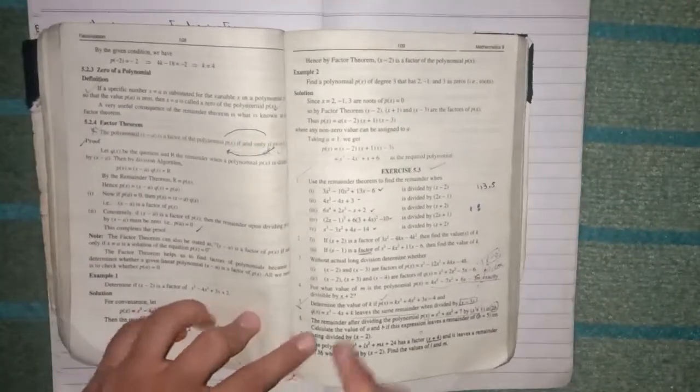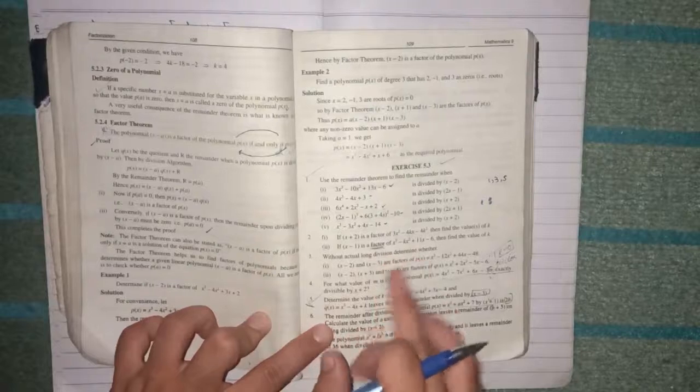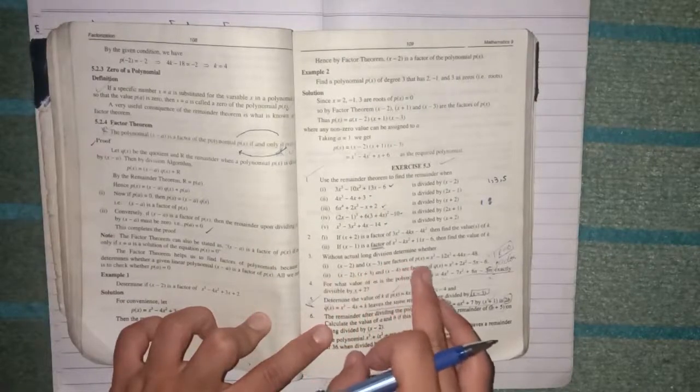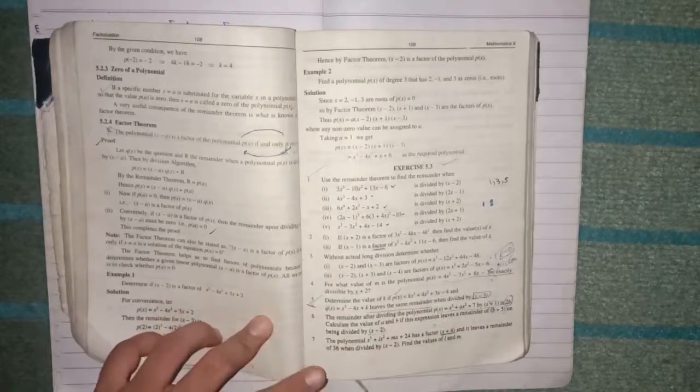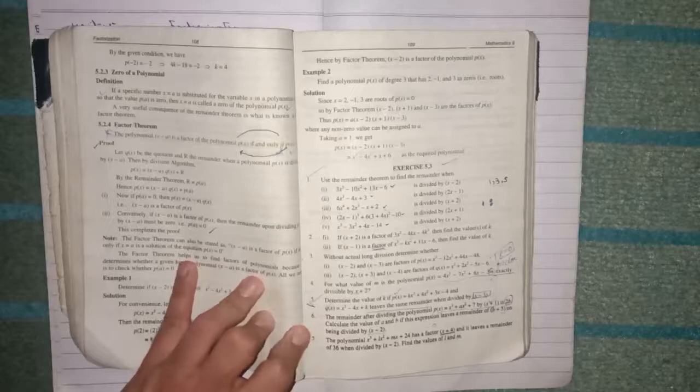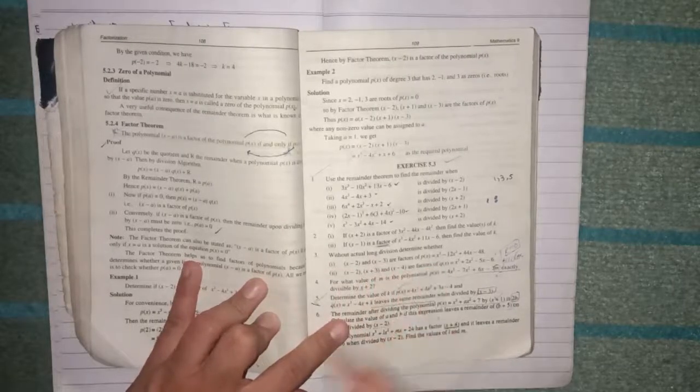So students, today we have to solve question number 3 and 4, in which there will be the same concept, a different methodology, same definition based, and different questions with different polynomials and their divisors. Now this question number 3: without actual division, determine whether x minus 2 and x minus 3 are factors of p of x. Without actual division means we just need to determine that x minus 2 and x minus 3 are factors of p of x.